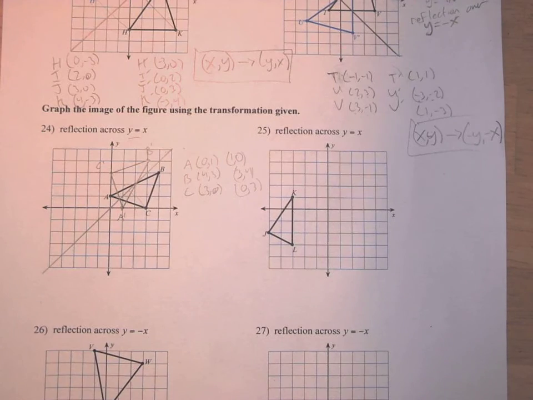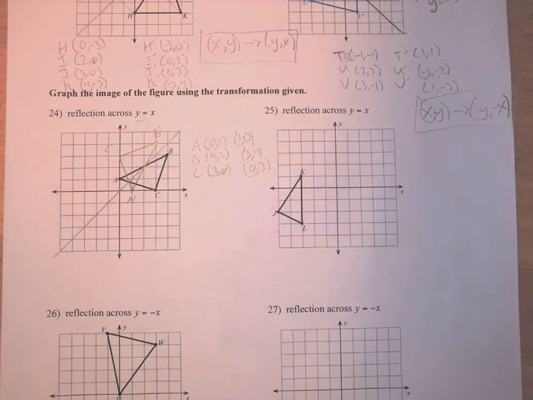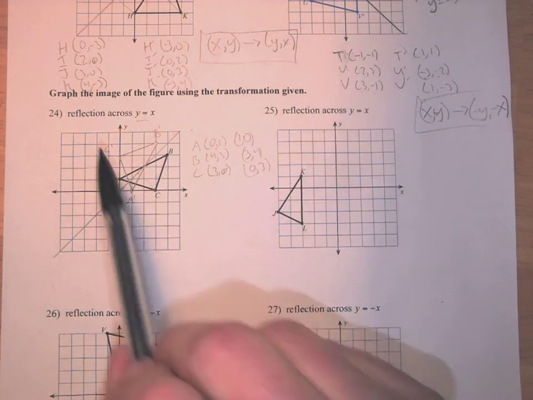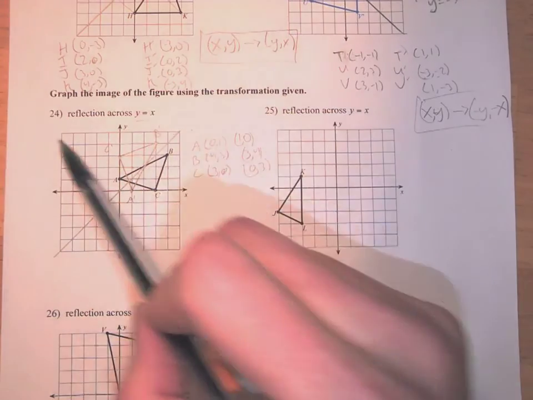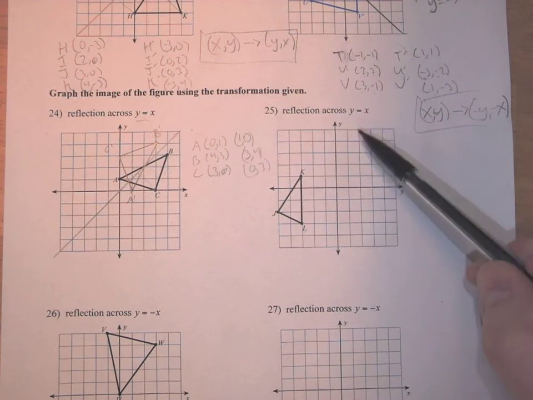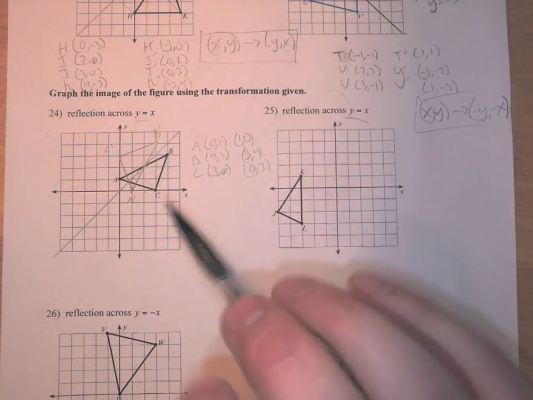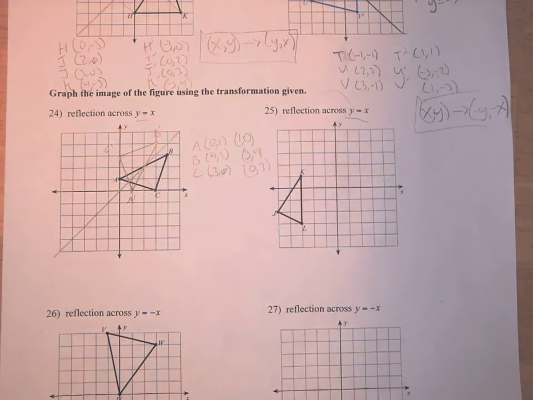Okay, let's see if we can use that down here. Sorry, let me go back. I think I said it. We're going to do 23 and 25. 22, 24, and 25 all go together. So to do this one, a reflection over y equals x, you're just going to do the same thing you did here. Reverse them. Okay.